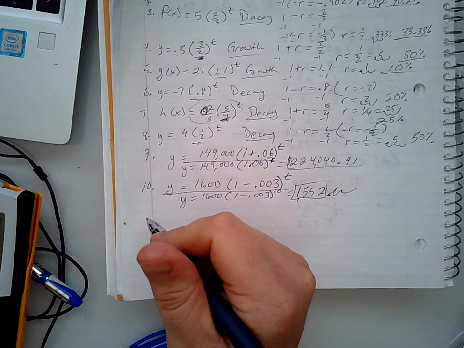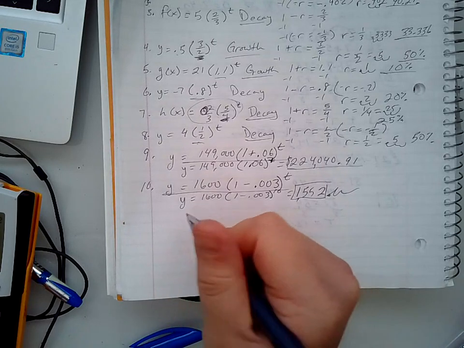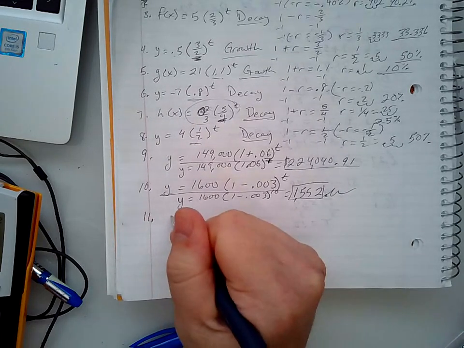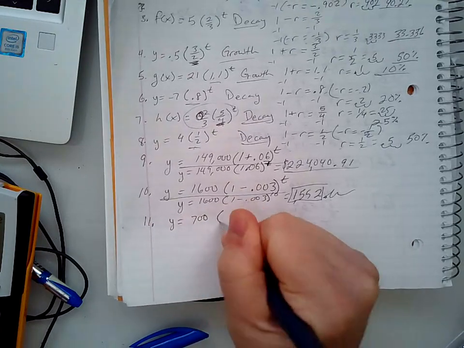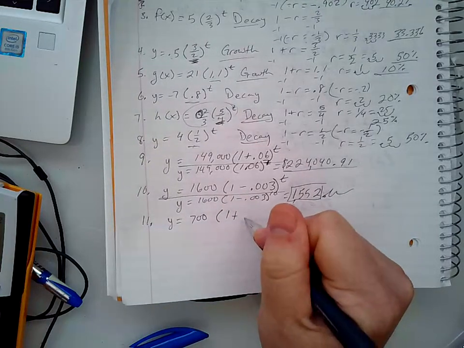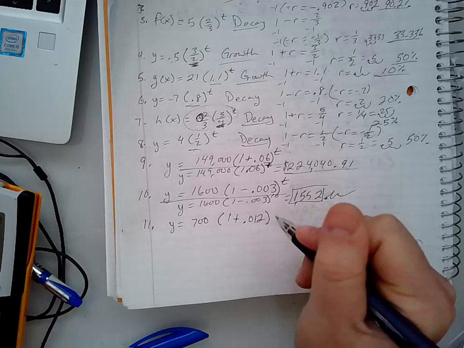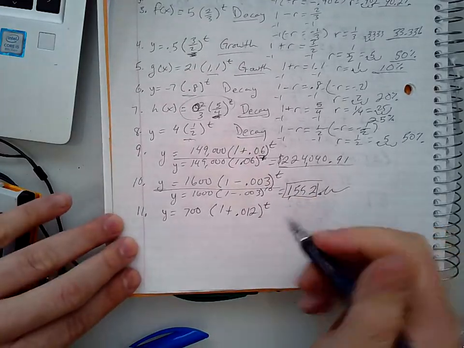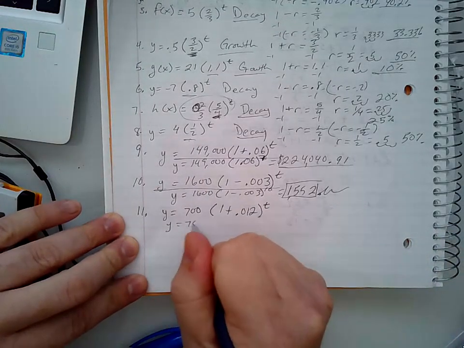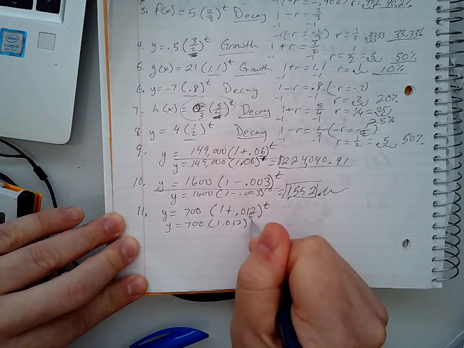Number 11 says, let's see here. Number 11 says, you start off with 700, so y equals 700. It's increasing, so 1 plus at a rate of 1.2%, so 0.012. And to the power of t, that is our equation. But after 8 years, it's going to be y is equal to 700 times 1.012 to the power of 8.